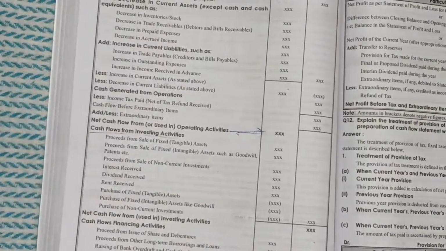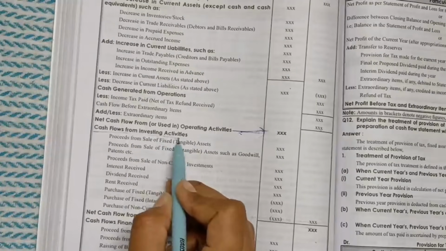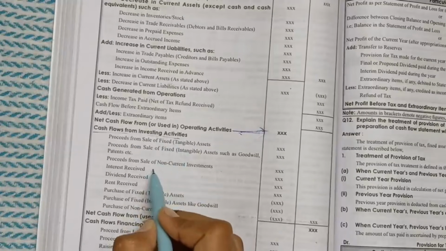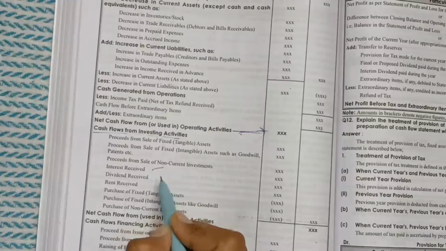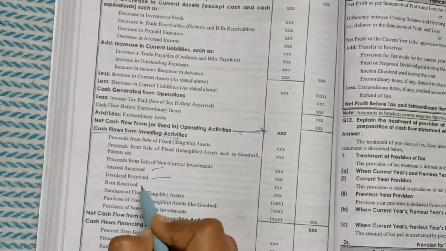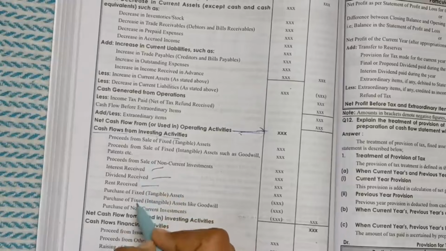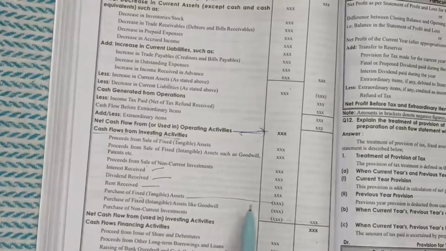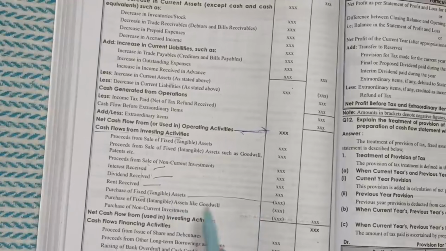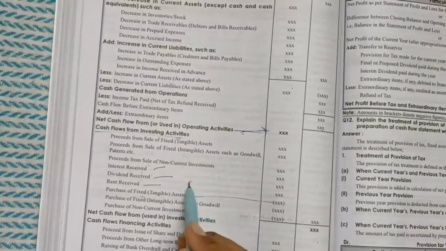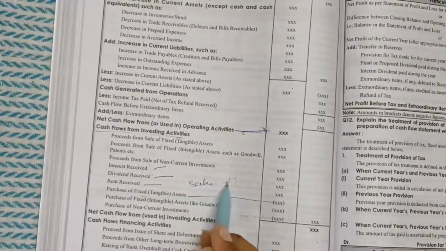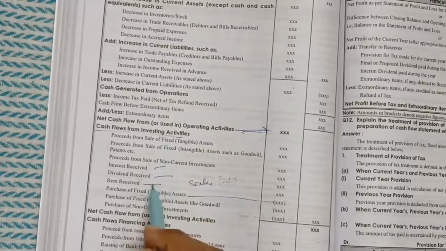In investing activities, what will you have? Any type of cash flow from investing activities. What are the things we need to write? Any items we are receiving, for example interest received, dividend received, rent received, these types of things you need to add. In case of any fixed assets purchases, you need to deduct it. Any purchase of fixed assets we are doing, we need to minus that. If we are doing sales, we need to add it. So that will come in investing activities.